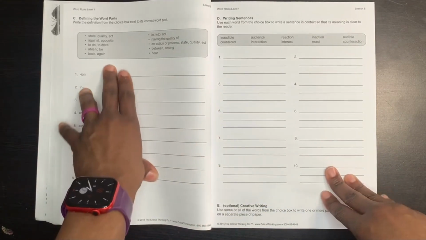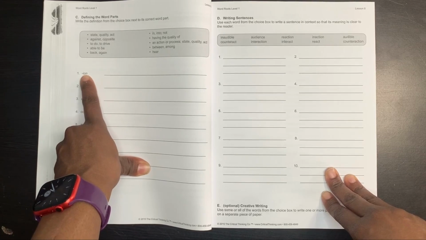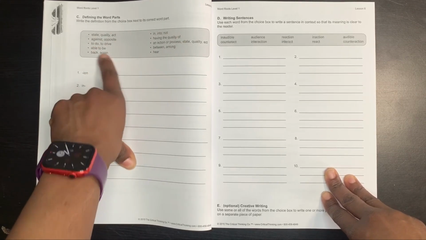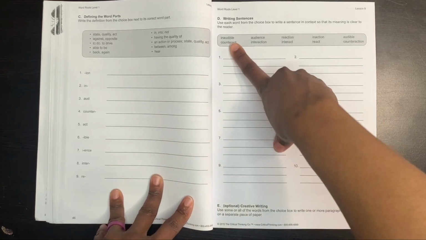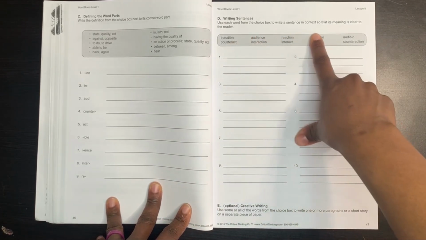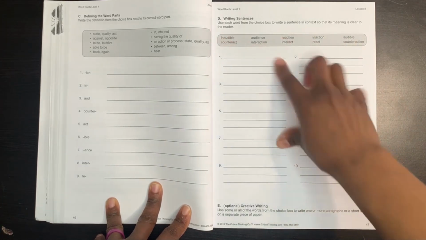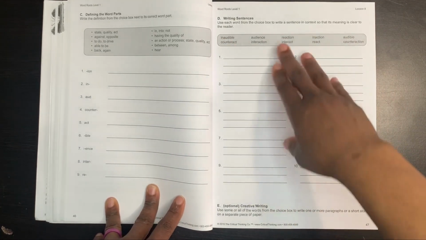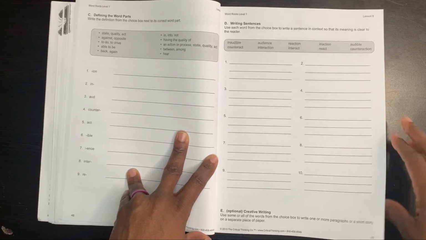And then here they go over to defining the word parts. This ion, they would then have to figure out which one of these fits with that. Then they write sentences. You would use each word from the choice box to write a sentence in context so that its meaning is clear to the reader. So the reader is me. If I'm reading this sentence, I need to know what that word means. It's placed in the correct context.